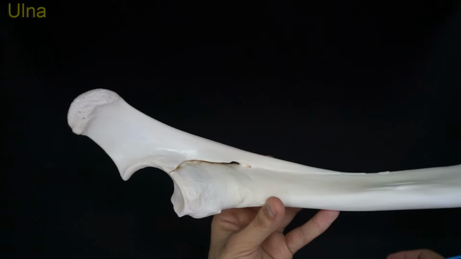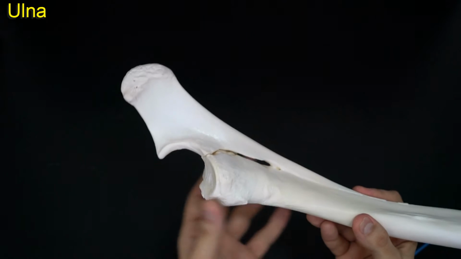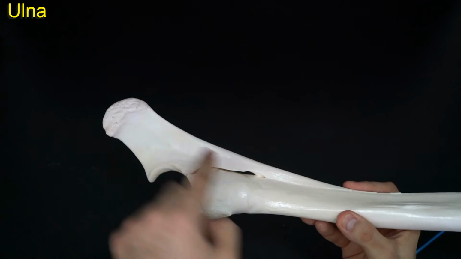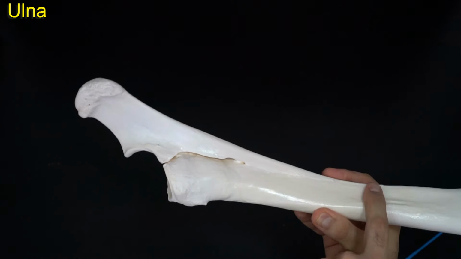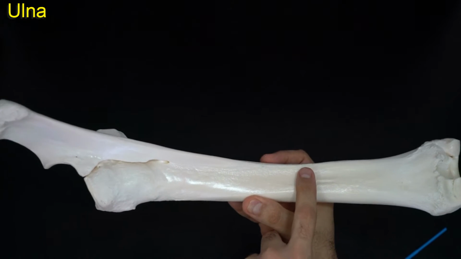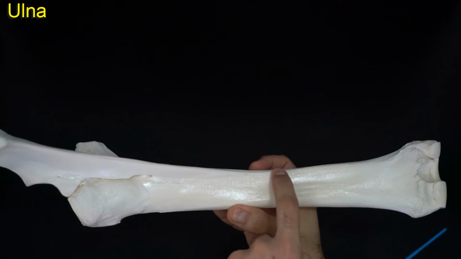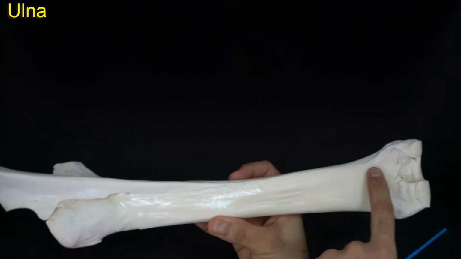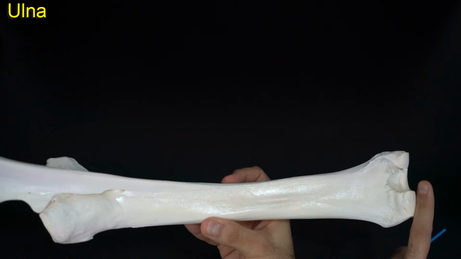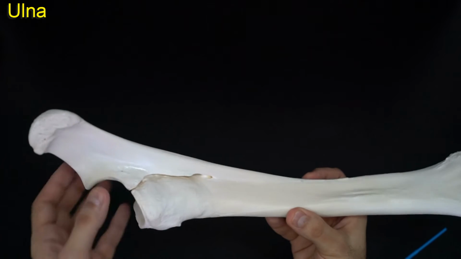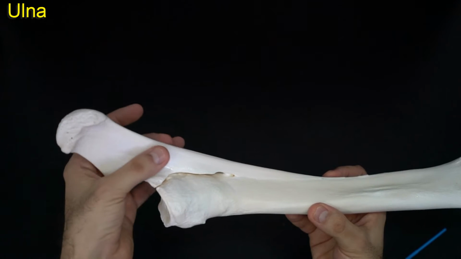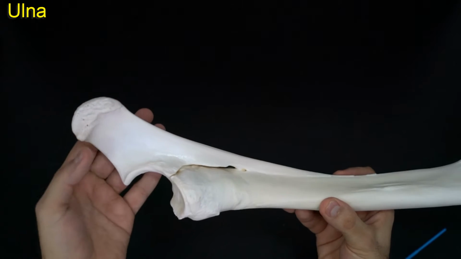So if we move now to the ulna, it is a long bone with a proximal extremity and a distal extremity in this area here. It is very important to mention that the distal extremity of the ulna doesn't reach the end of the radius in the horse. So in this case we can describe it as a somehow reduced long bone.